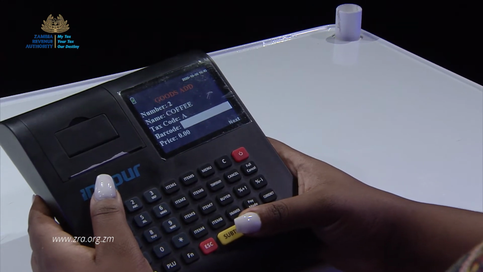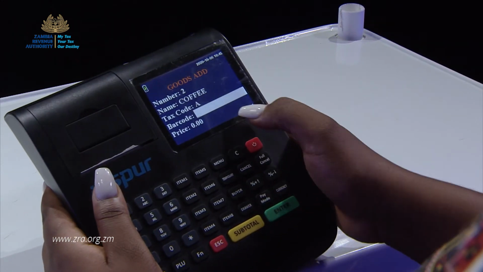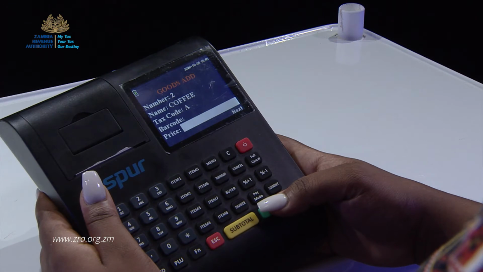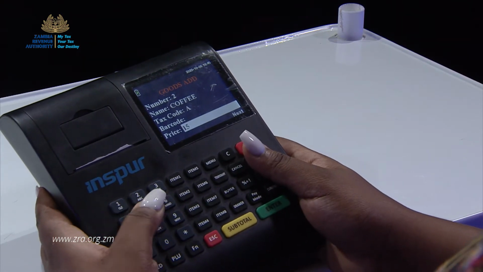Barcode is not a compulsory option, but if you do enter the barcode, the numbers should be in full. So we'll enter the price. We'll assume our coffee is 15 kwacha.